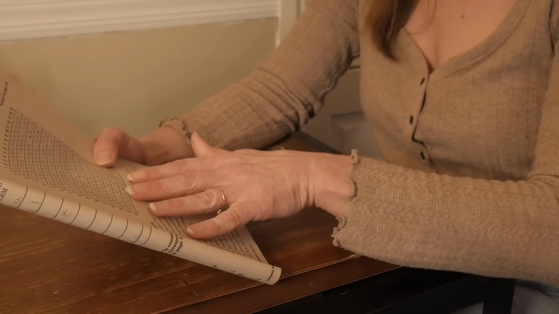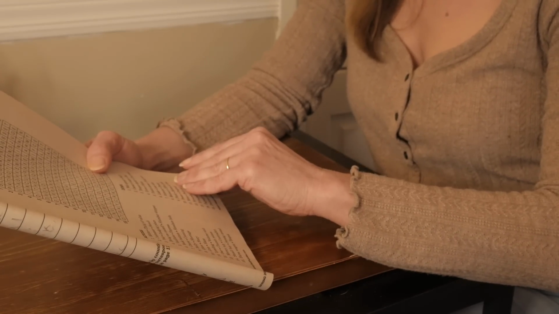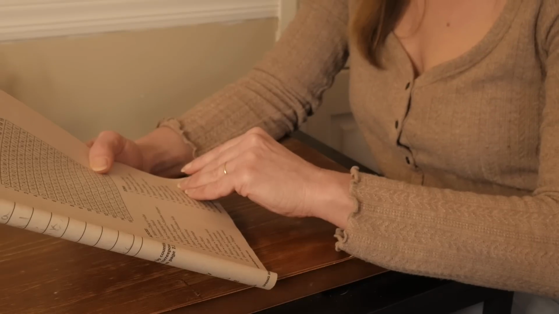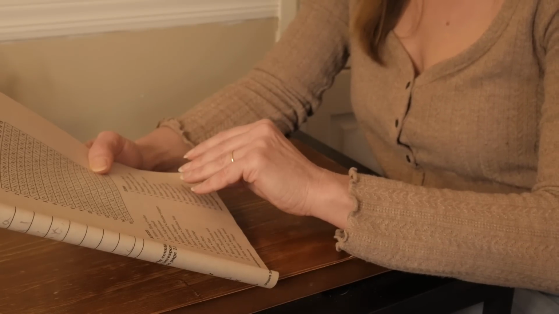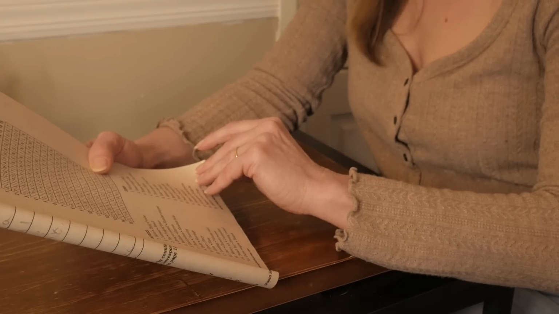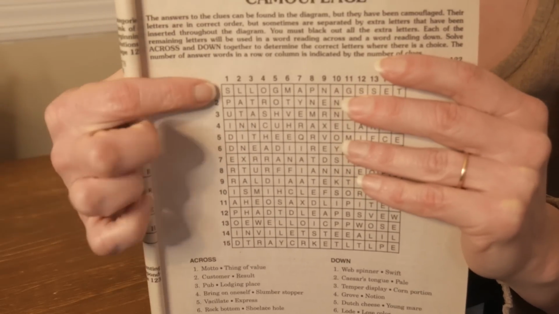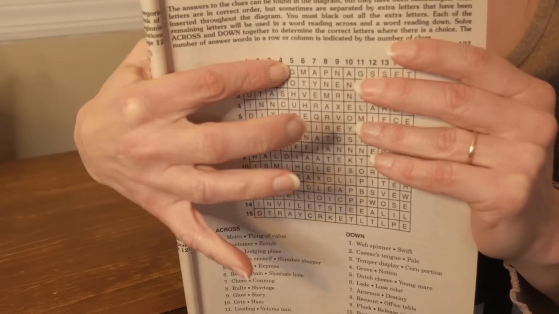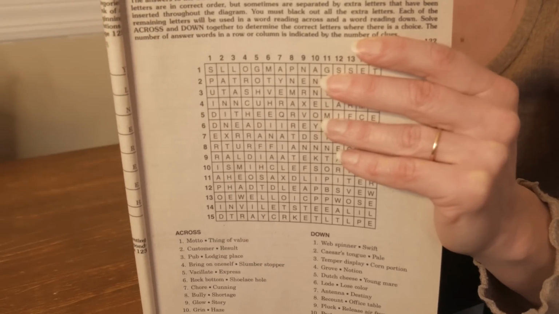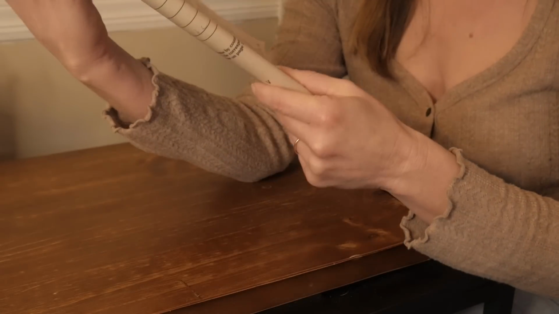Okay, this is a little complicated. So for number 1, motto or thing of value. So one here we see starts with the S, but you have to find a word. You may have to skip some letters. Thing of value.